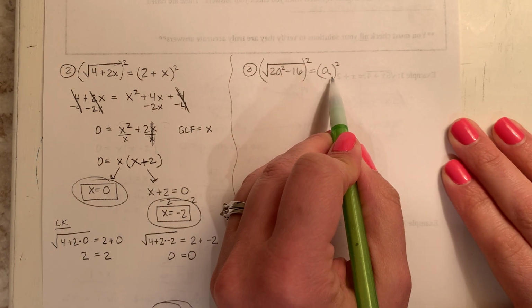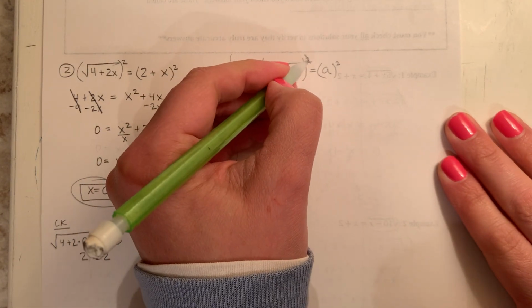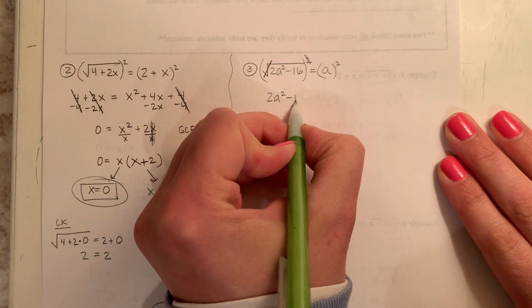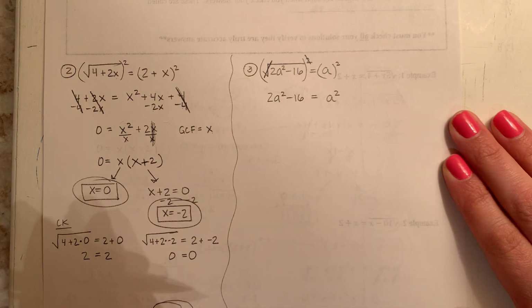There's only one piece over here, so there's no need to do the double distribute work. On the left-hand side, the root and the 2 cancel, and I'm bringing down everything that was inside the square root. And on the right-hand side, I no longer have just an a, I have an a squared.